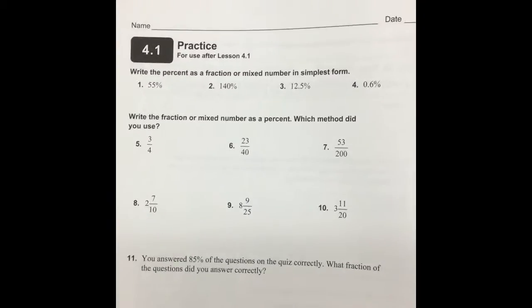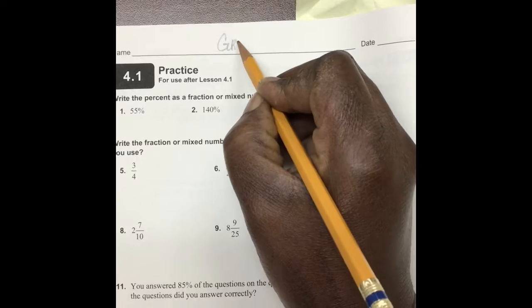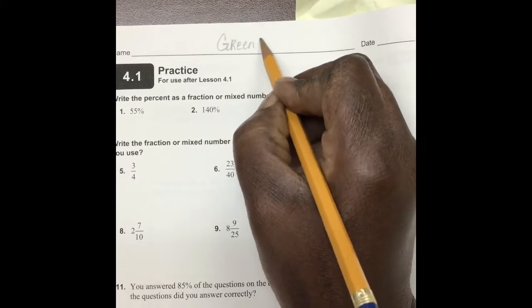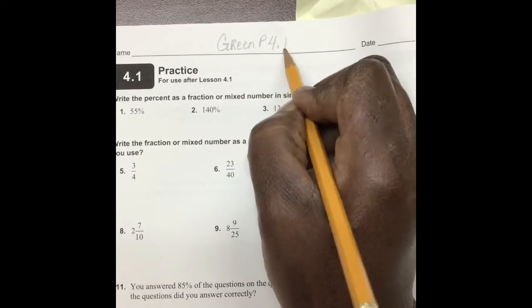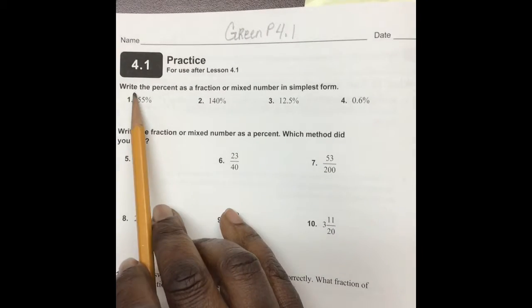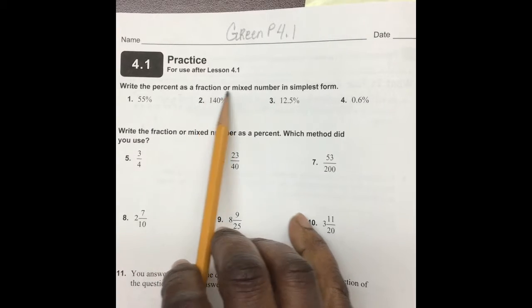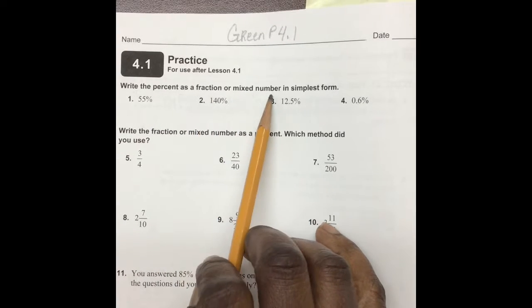Today we're starting our lesson with Green P4.1. Let's begin. First, it asks, write the percent as a fraction or mixed number in simplest form.